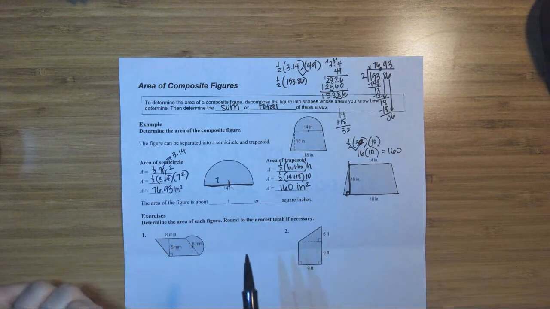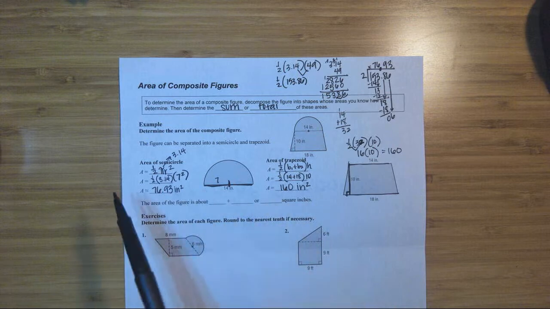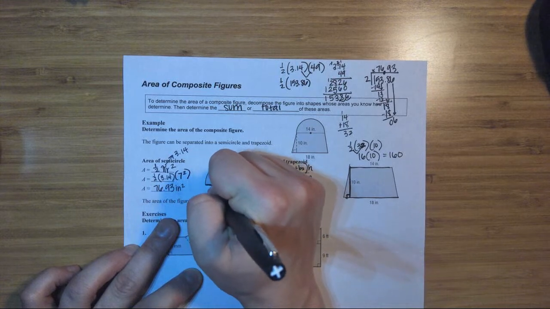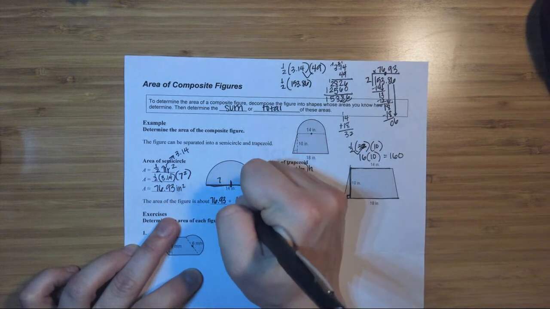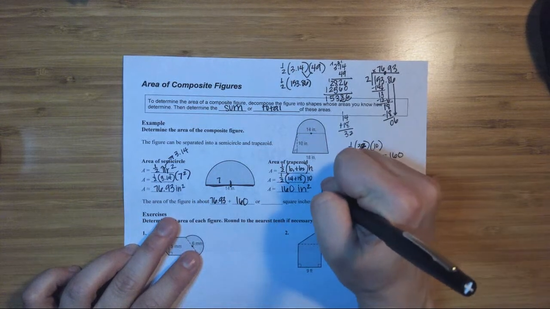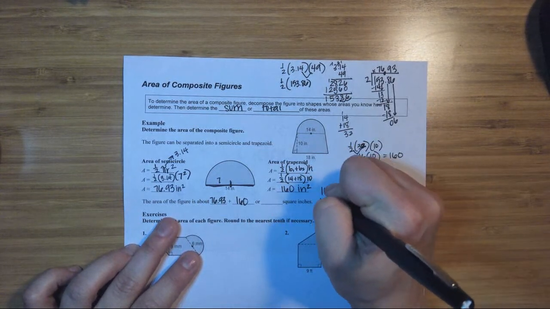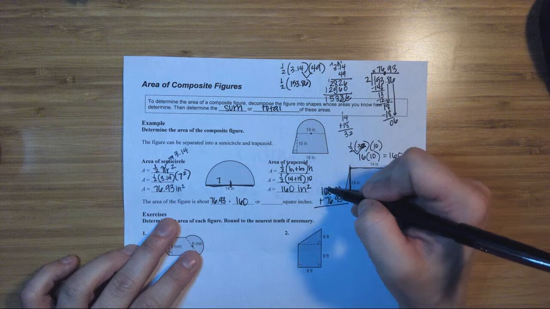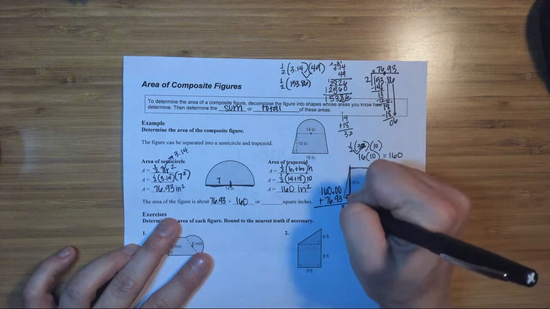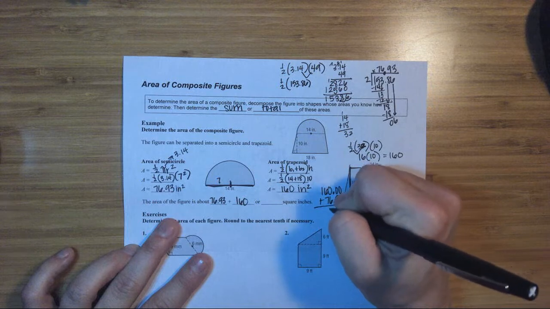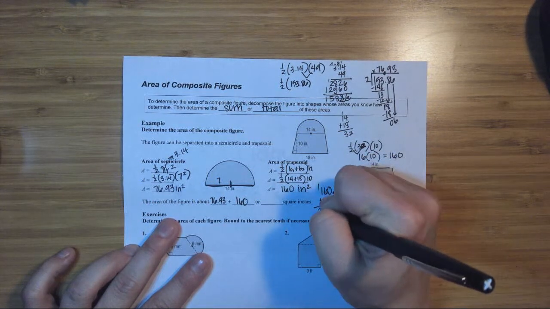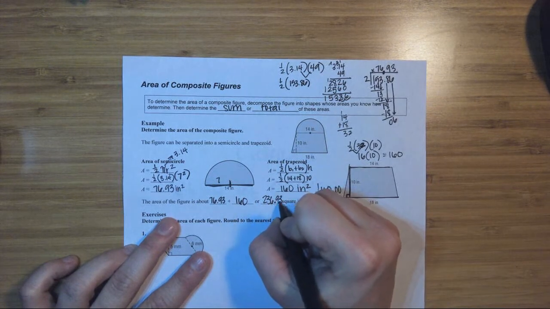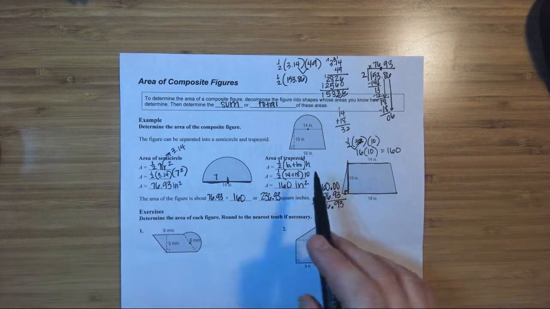So if I wanted now to know the total area of the composite figure, I'm going to add these two together. So 76.93 plus 160. Okay, so 160, add your decimal, plus 76.93. Remember, when you're adding decimals, you have to line them up. So if there's not one, we add it at the end, like a period on the end of a sentence. That's 3, that's 9, and down my decimal, that's 6, that's 13, and that's 2. So 236.93 square inches is the total area of this composite figure.